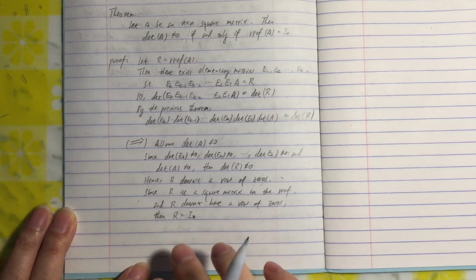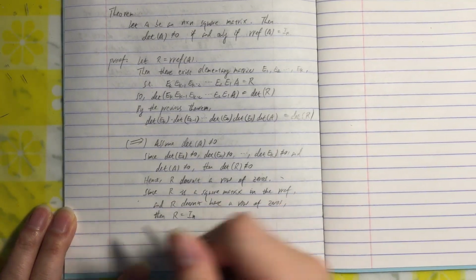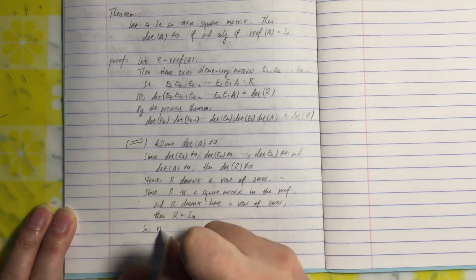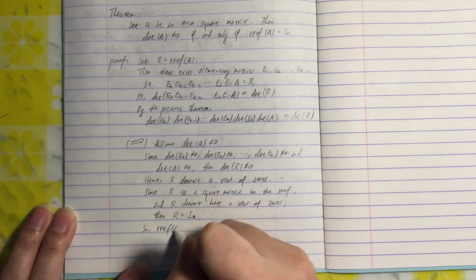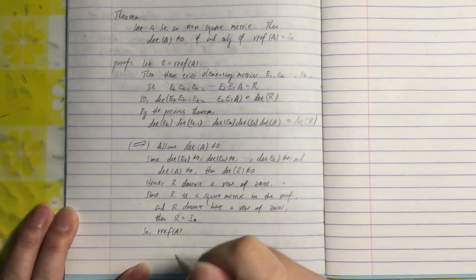Then R must be the identity matrix. So the reduced row echelon form of matrix A equals R, which is the identity matrix.